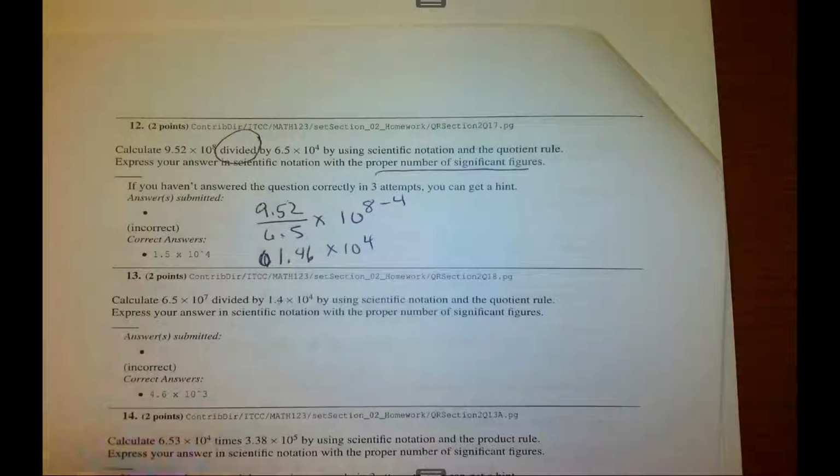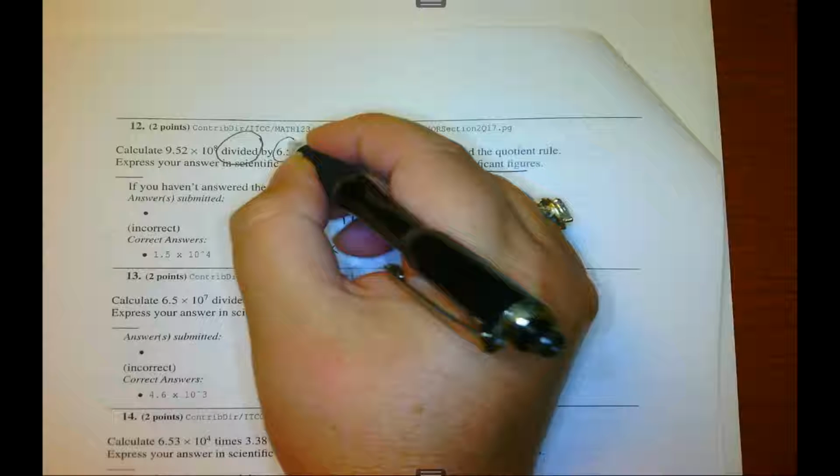What is the proper number of significant figures? Anybody know? 2. This one has 2. This one has 3.